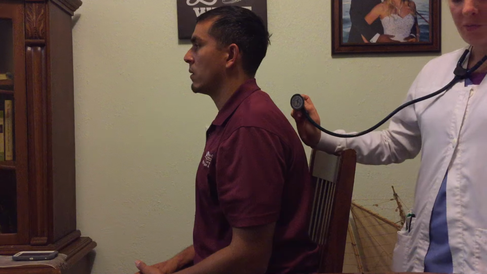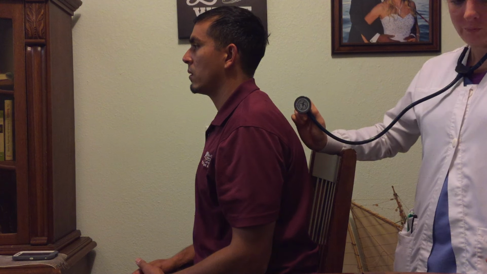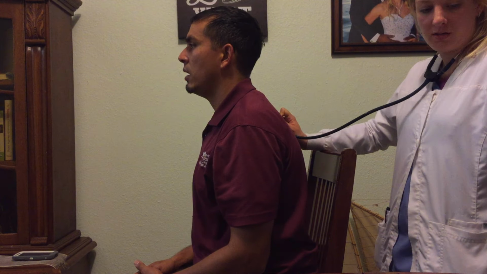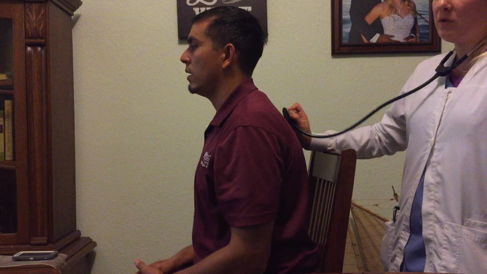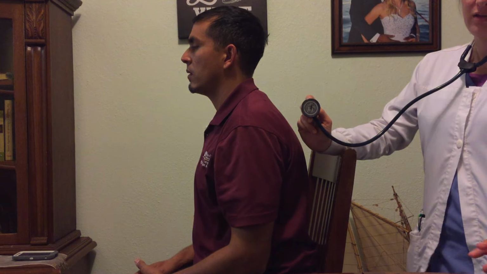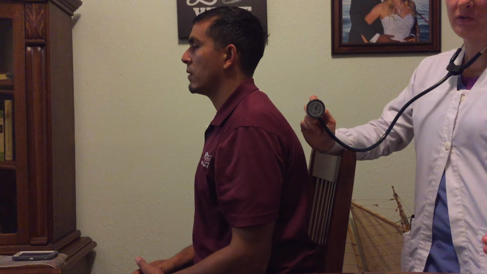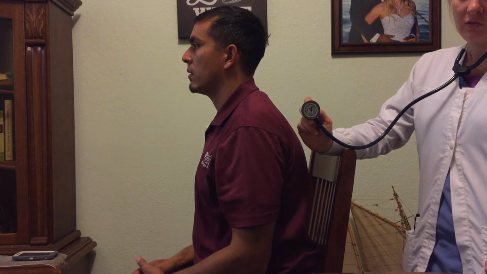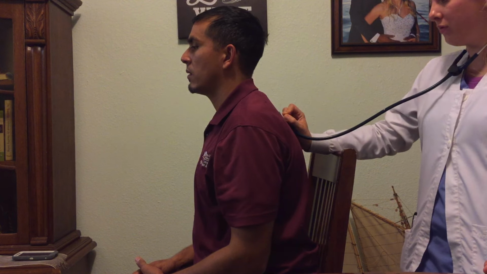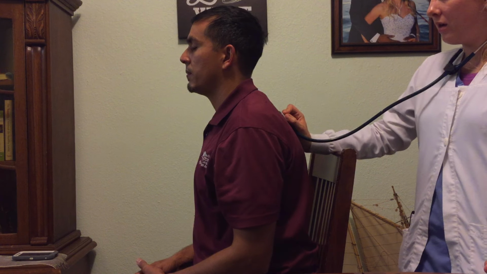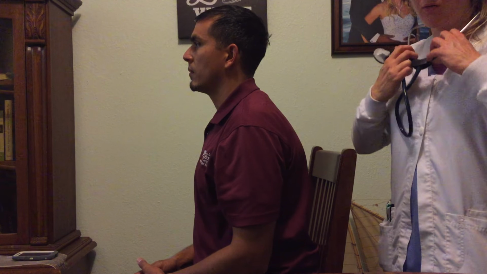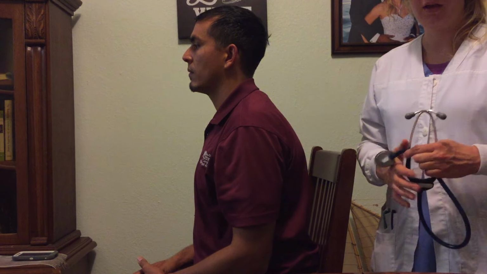And lastly, I would ask my patient to say the vowel E as a drawn out E while I auscultate. Now, if you hear this through the stethoscope as a nasal sound that sounds more like an A, then this would be a sign for egophony. A normal finding for this would be an E that sounds muffled. And that would complete our assessment of the thorax and lungs. Thank you.